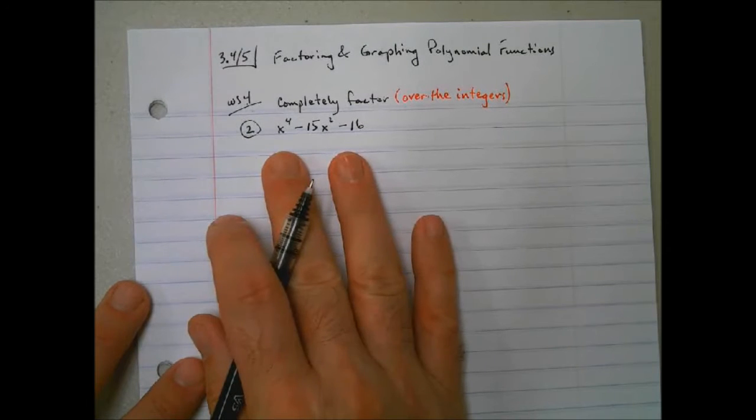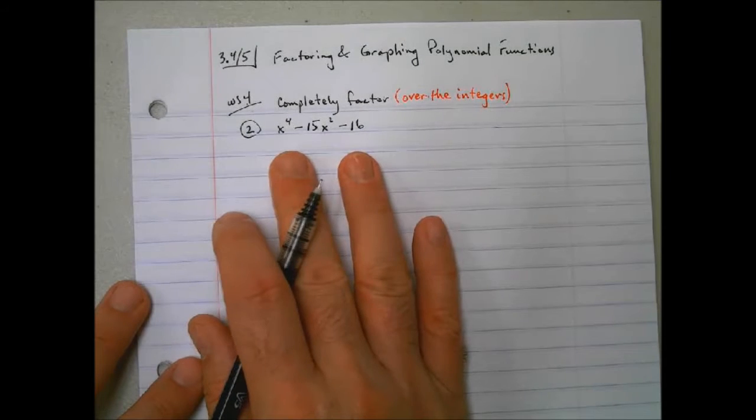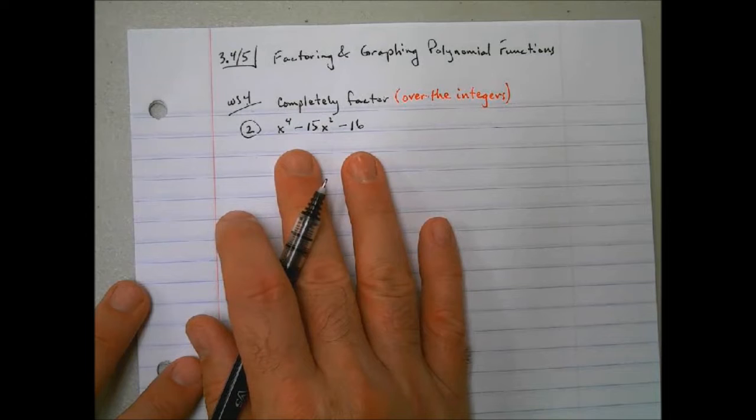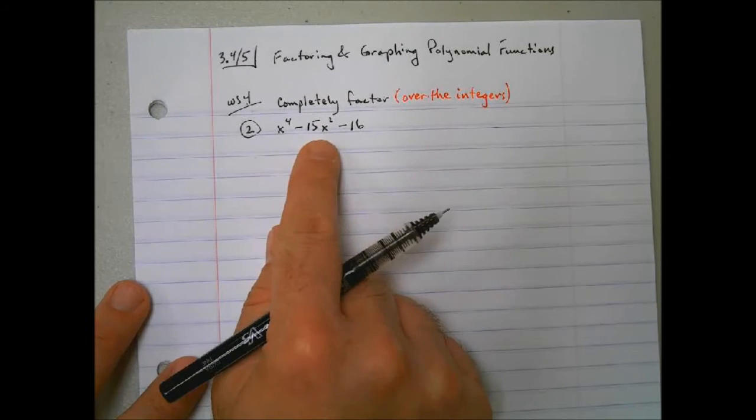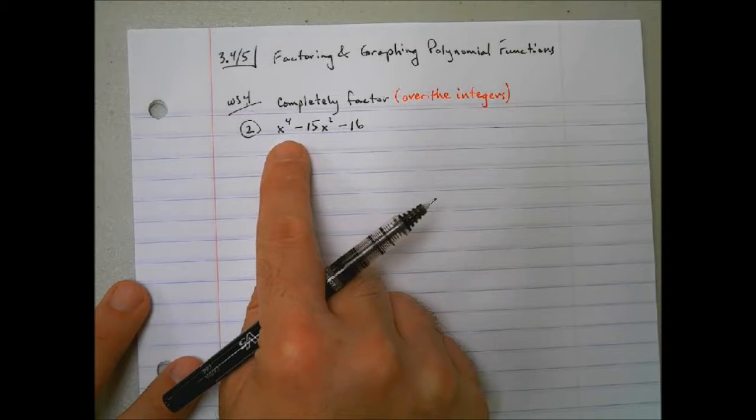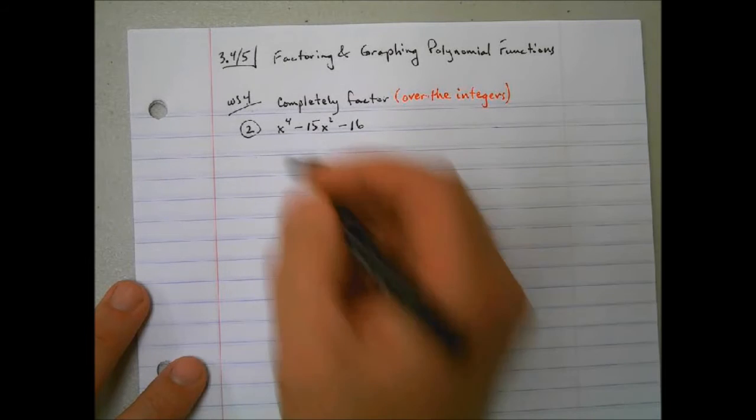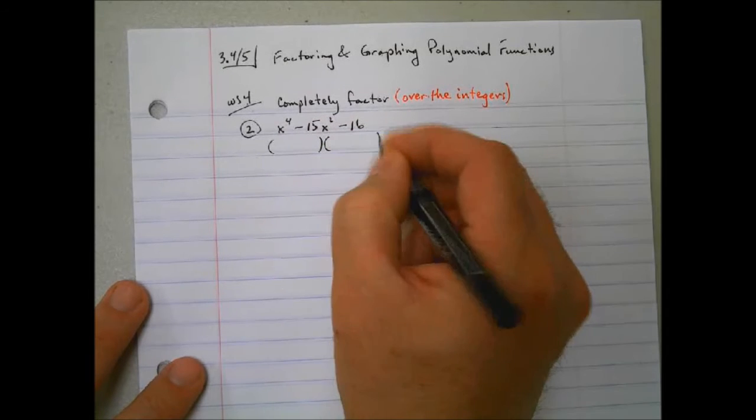Trinomial, although we always look for a GCF first, the GCF is 1. I notice that x squared, the middle term, that power is half of the highest power. So that means we have hope of factoring it as a trinomial. So, two sets of parentheses.